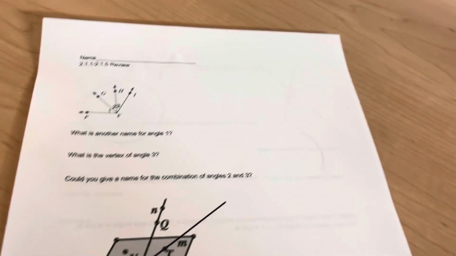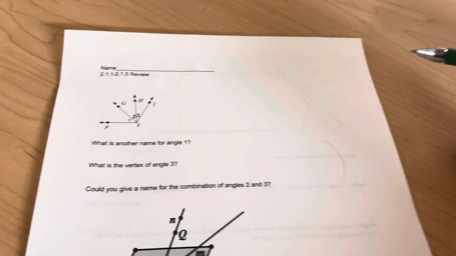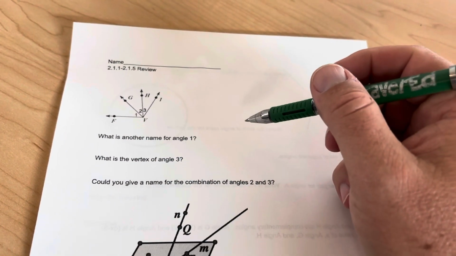All right, this is Mr. Wyrick. I'm going to be going over this 211 through 215 review with you here. This first one, what is another name for angle 1?